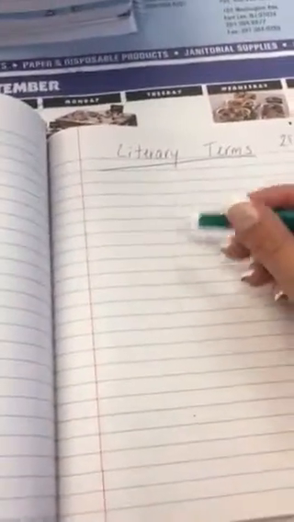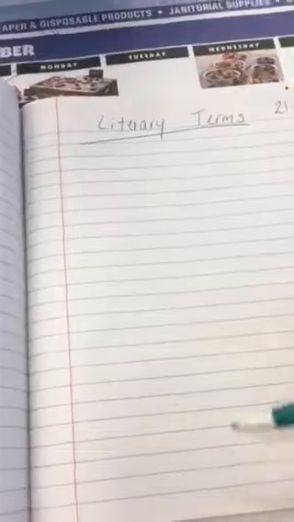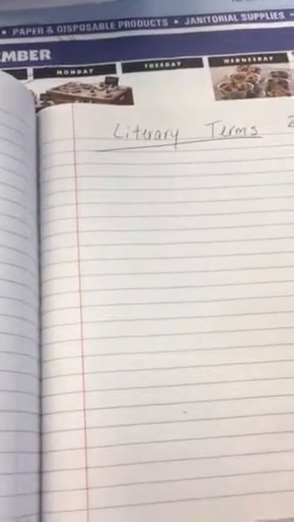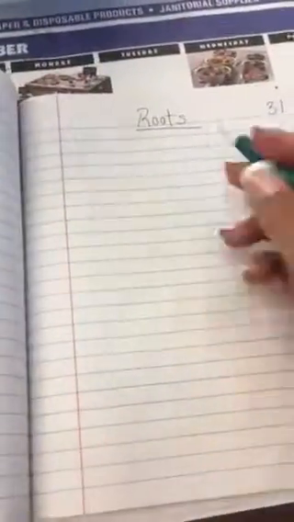Now going back to literary terms, same concept as with the mugs. In order for this to work out with how I counted, you should be able to fit at least 2 per page. Sometimes it'll be more. I highly doubt it'll be less, but that's what I'm going with. And then once we get to roots, the roots are very small. You should be able to fit at least 3 or 4 per page, even if your writing is very large.